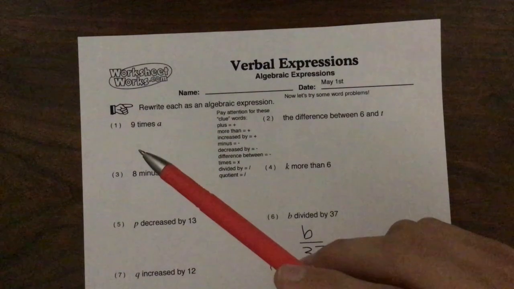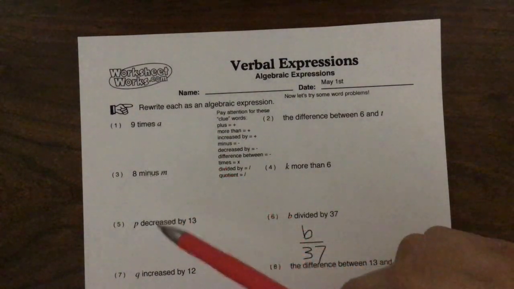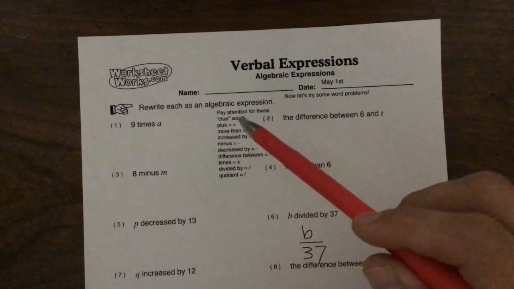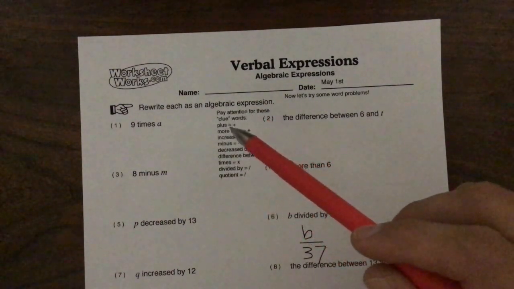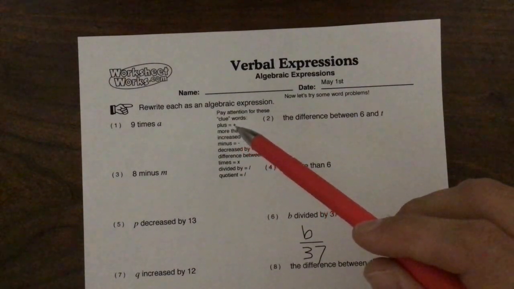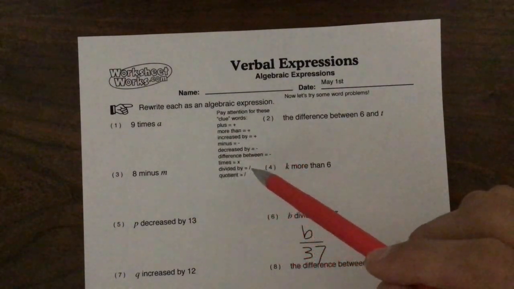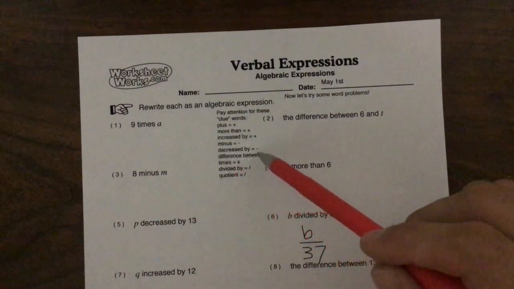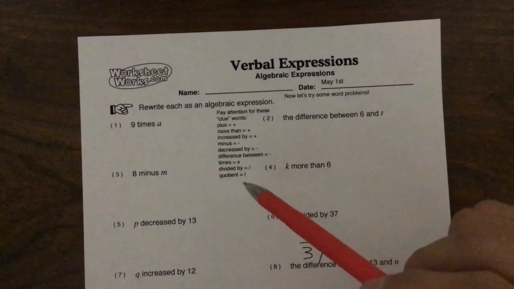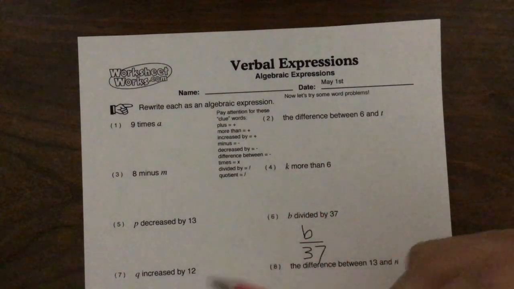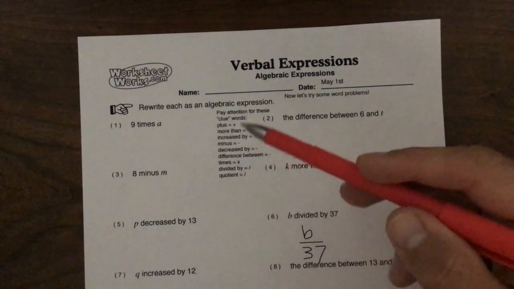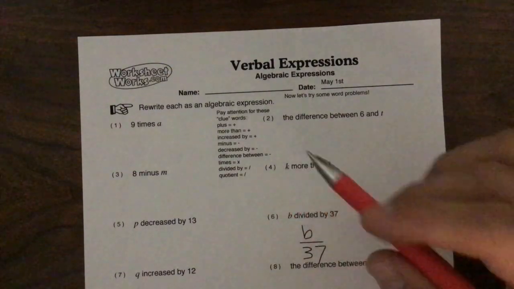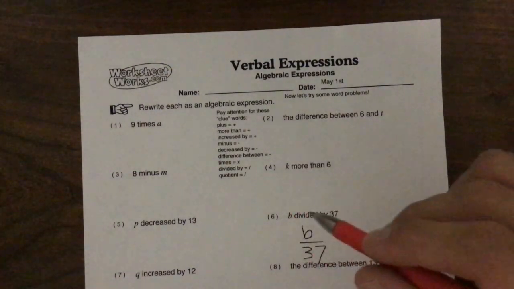So the way we do that is we have to pay attention to these words, okay? And they're going to tell us what operation we're using. I gave you a little clues right here. You'll see that plus means we're adding, the plus symbol. You'll see divided means divide. Quotient means divide. Decreased by means minus. Difference between, minus. Times means times. So you see how these different words mean plus, minus, multiply, division. All we're trying to see here is, do you know which words mean what operation?